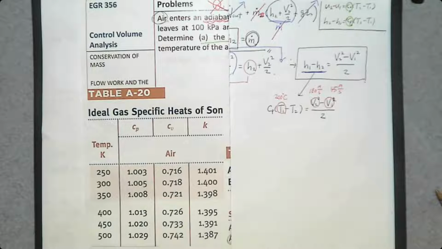What is the average temperature? Unfortunately, we only know the initial inlet temperature. The exit temperature is what we want to determine. Therefore, we cannot find the average temperature because we do not know the final temperature. Then we are stuck, right? So how can you solve this problem?